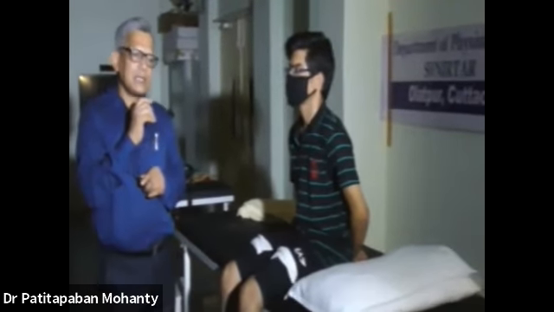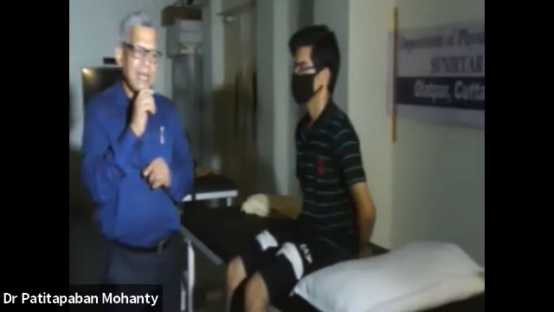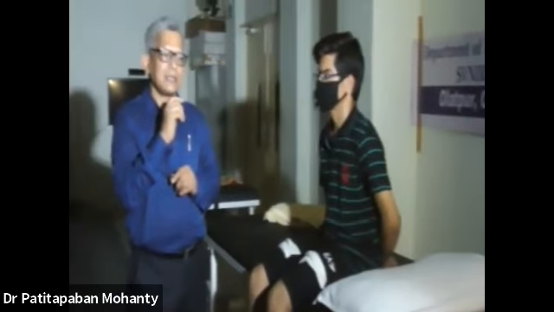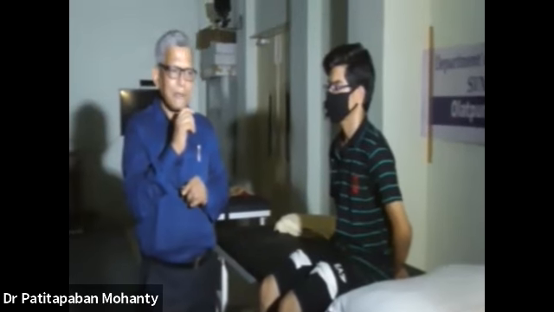Literature says weight-bearing exercise has a similar effect as non-weight-bearing exercise. The best thing is swimming, but in our context, swimming may not be possible. But one can do various non-weight-bearing exercises, like lying in bed, cycling in the air, abduction, adduction, rotating the leg.